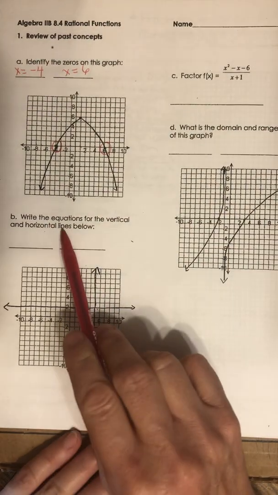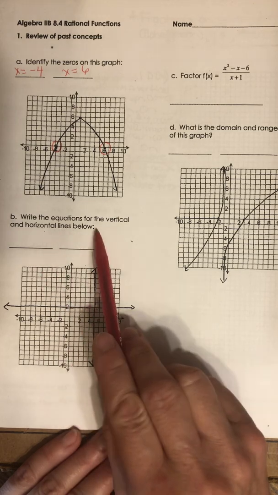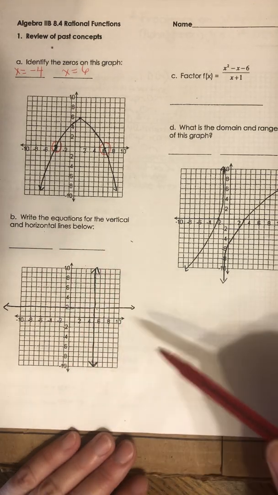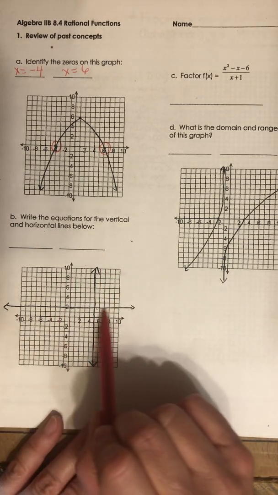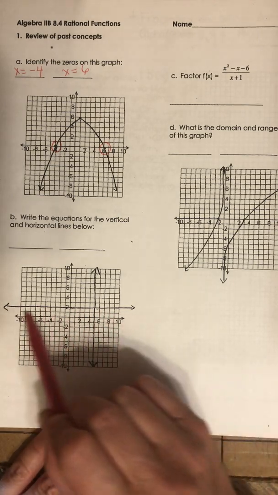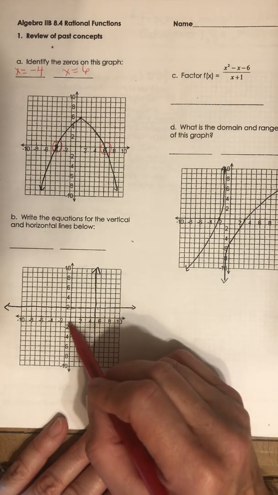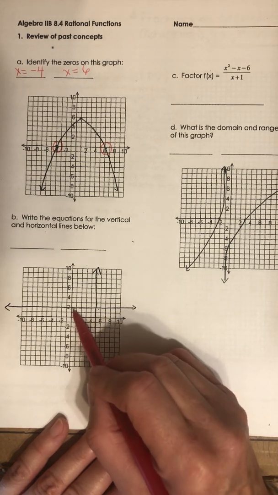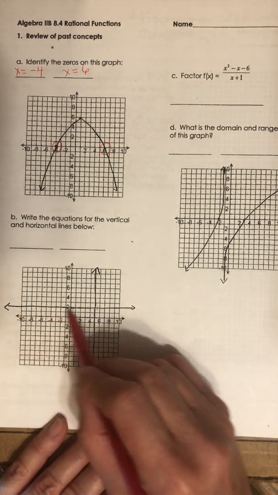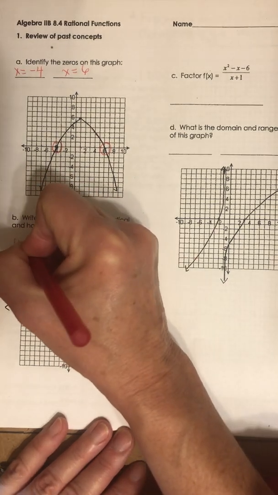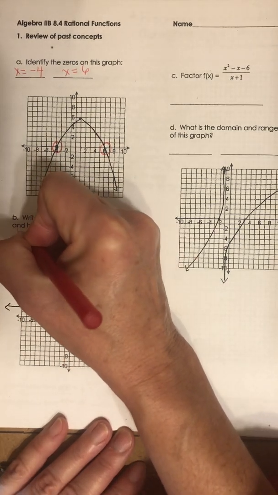Write equations for the vertical and horizontal lines below. Let's first go with the horizontal line, right? It's flat like the horizon. Notice that this line goes through y equals 2. And so this horizontal line is called y equals 2.